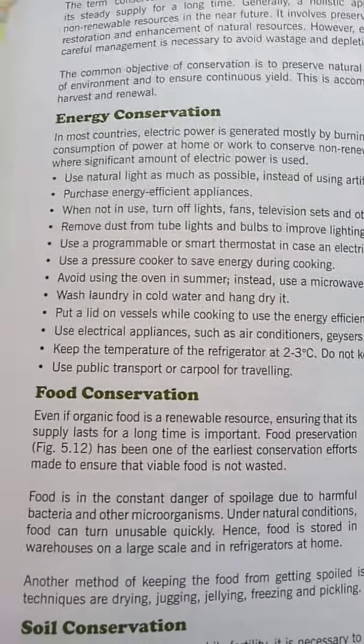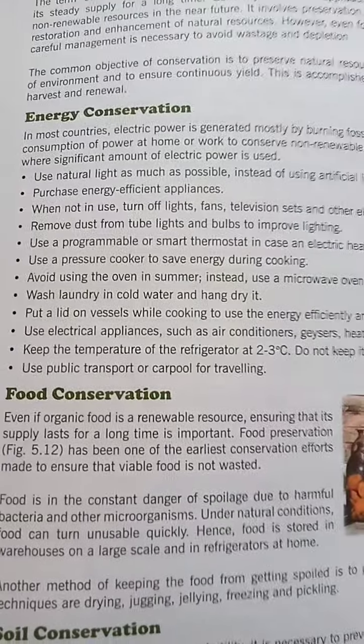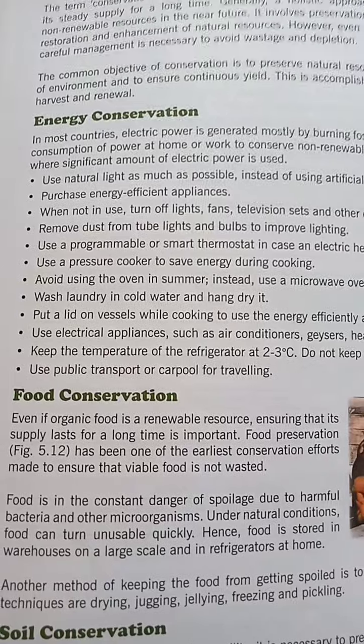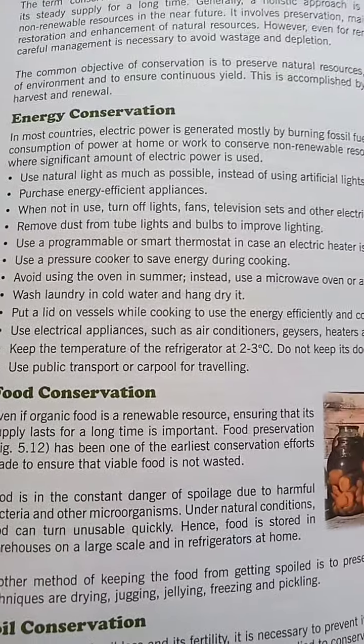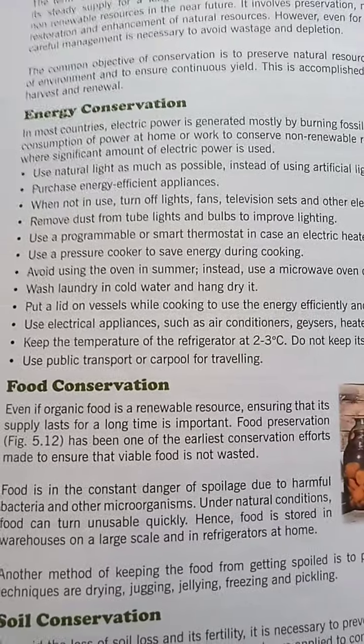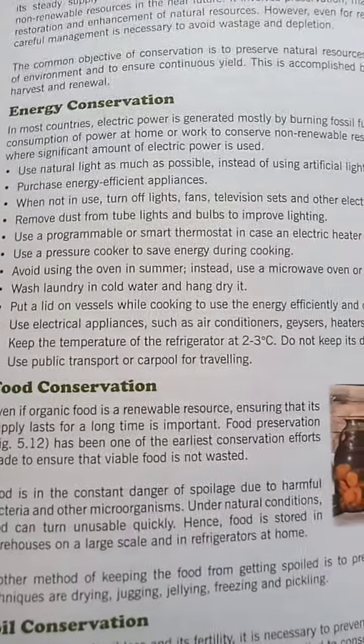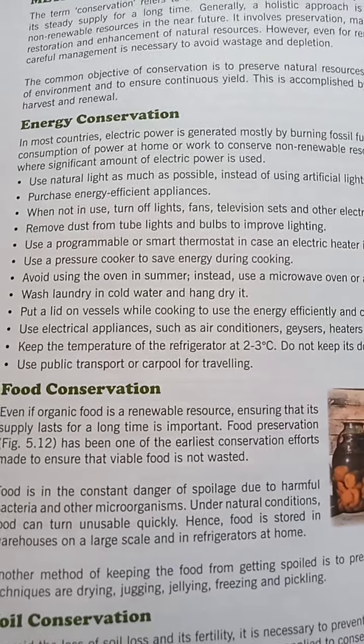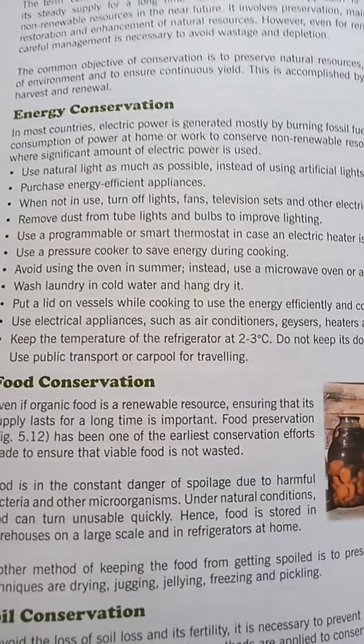Food is in constant danger of spoilage due to harmful bacteria and other microorganisms. So under natural conditions, food can turn unusable quickly. Hence, food is stored in warehouses on a large scale and in refrigerators at home.